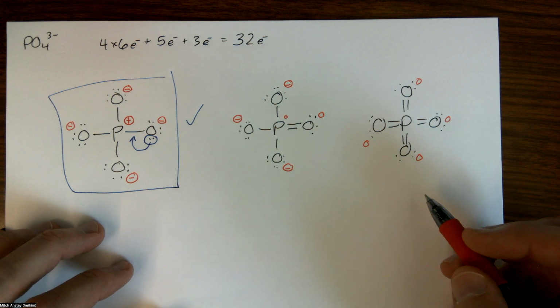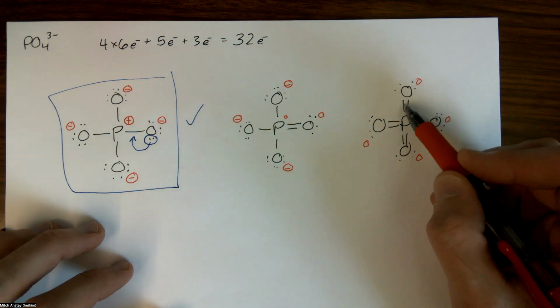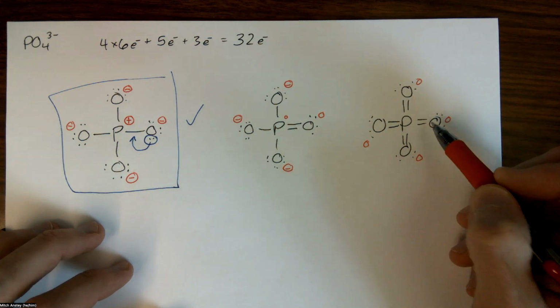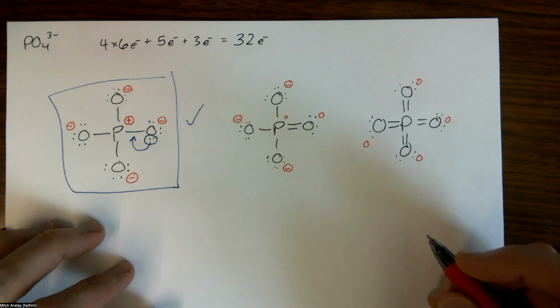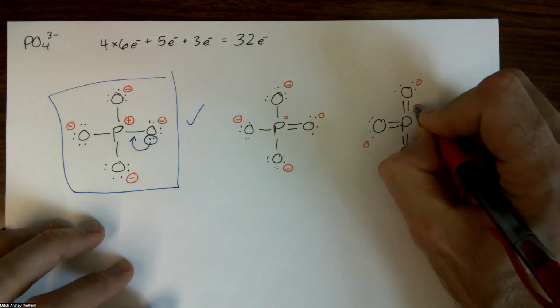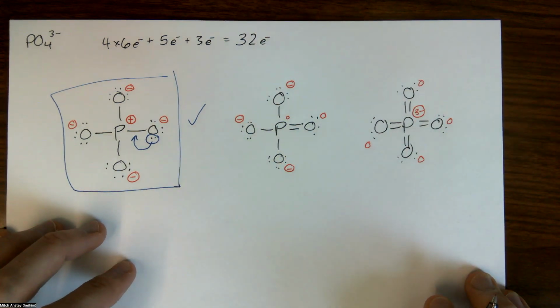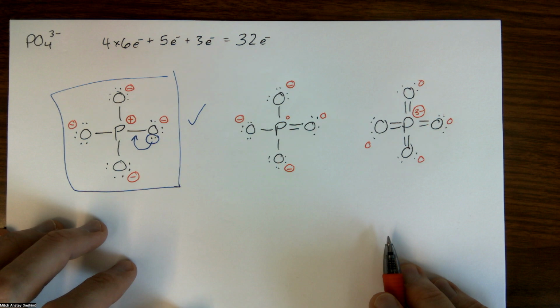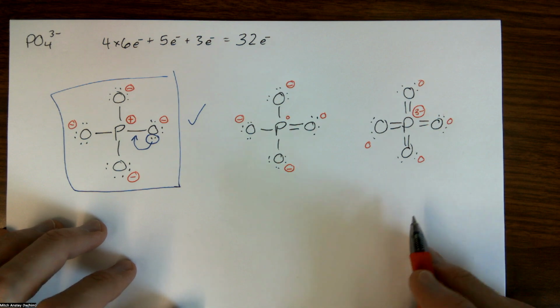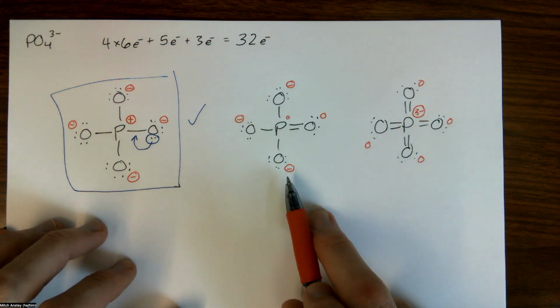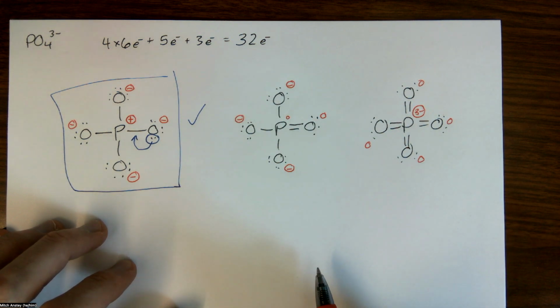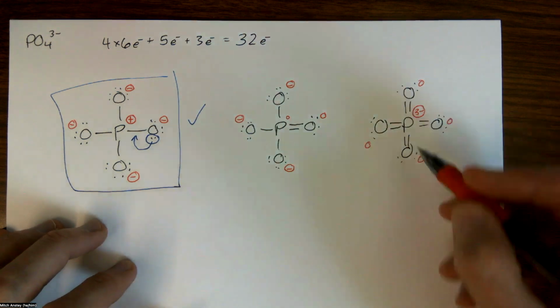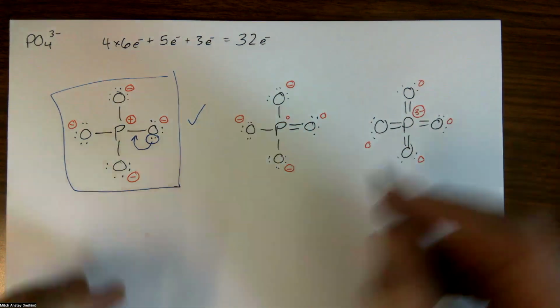In fact, it should have 5, but it does have 1, 2, 3, 4, 5, 6, 7, 8. It has 3 more electrons than it needs. That is a 3 minus formal charge on phosphorus. And here's the big issue with this. That phosphorus is the least electronegative atom in the molecule, and yet it is shouldering all of the negative charge. It stands to reason that oxygen would be the better location for those negative charges. And so this is not the best structure.